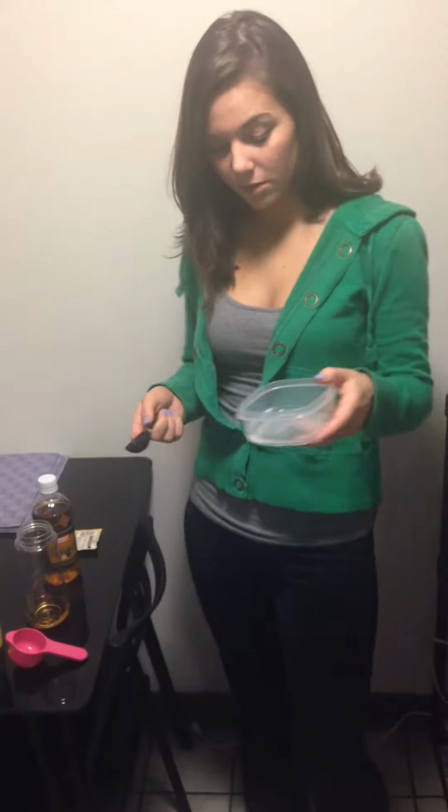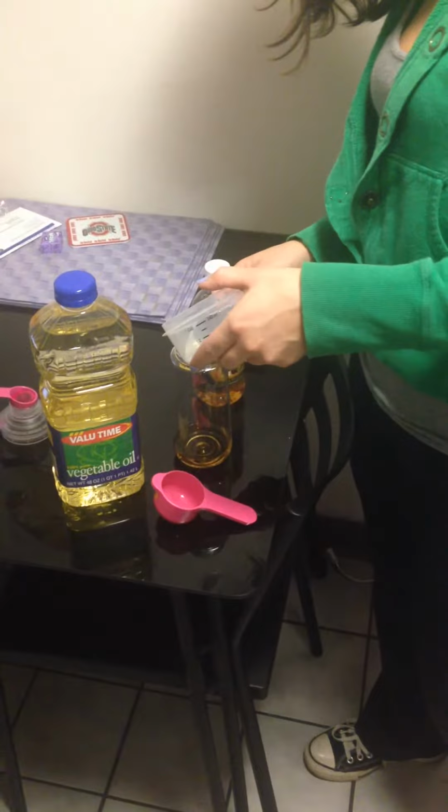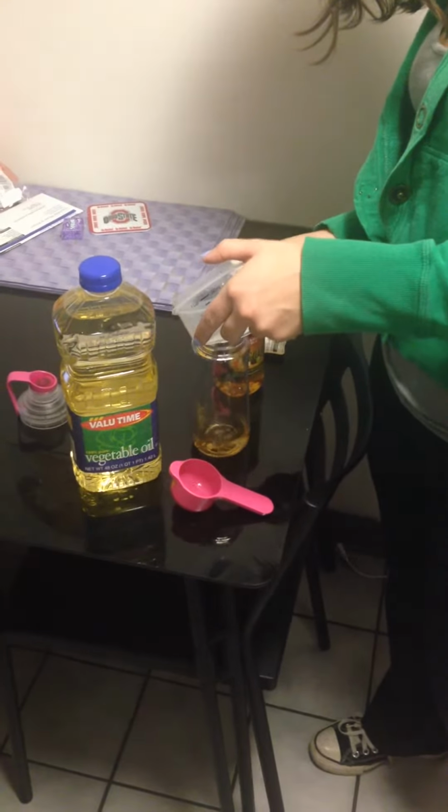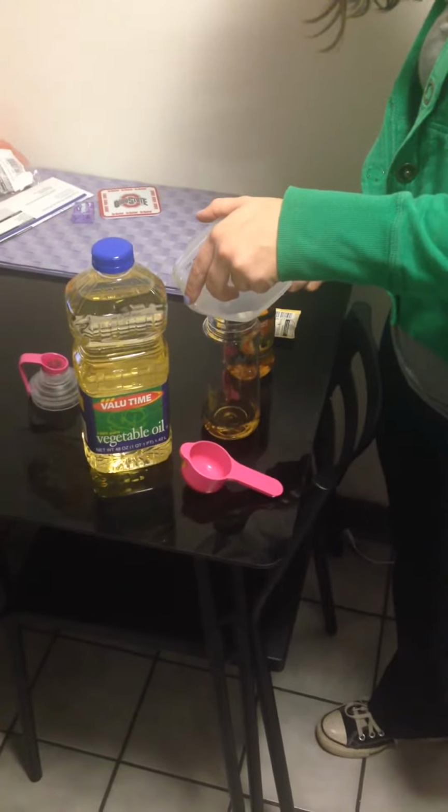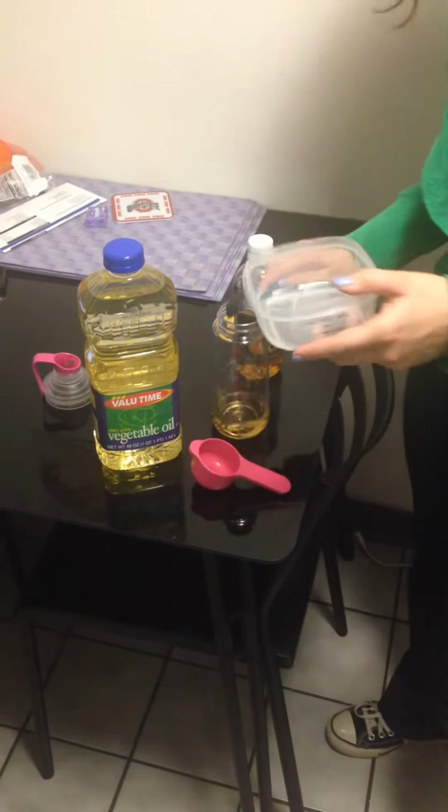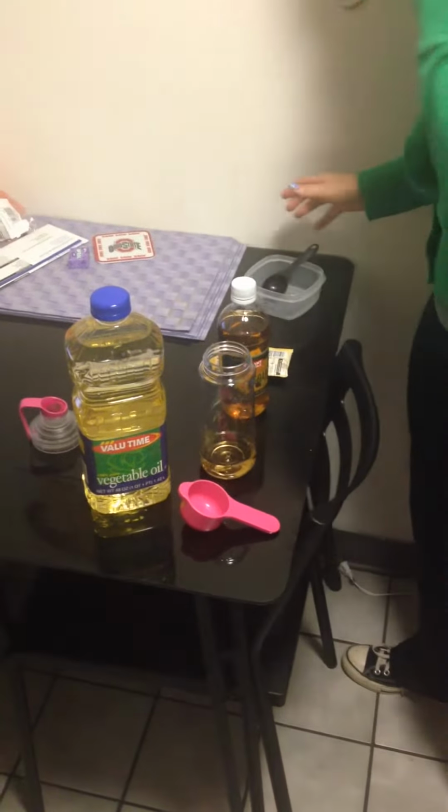We're going to add our 3 tablespoons of water. So I got a little Tupperware dish filled with a little bit more than we need. And I'm going to count that out. So here's the first, second, and the final one. So we're all done with our water and we're all done with our vinegar.